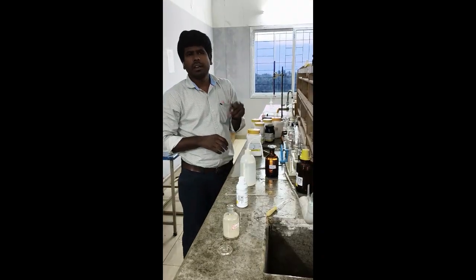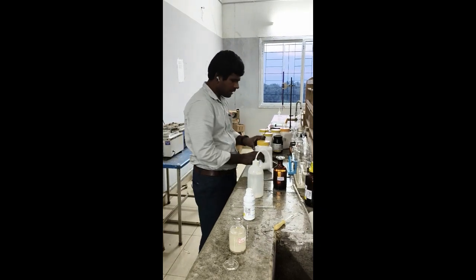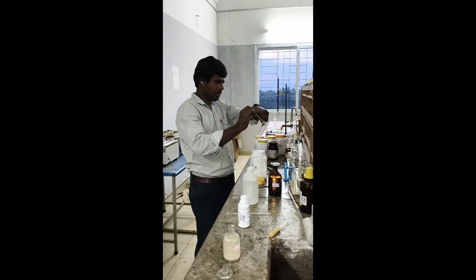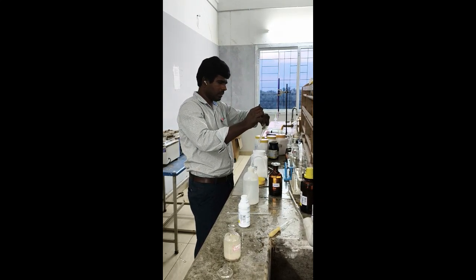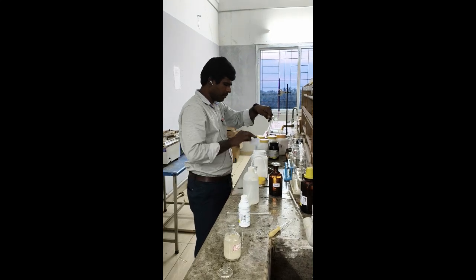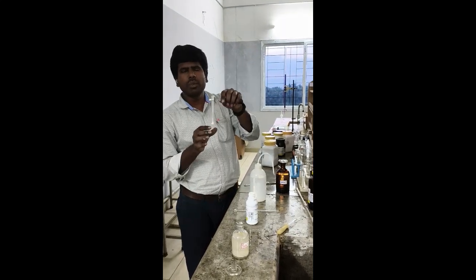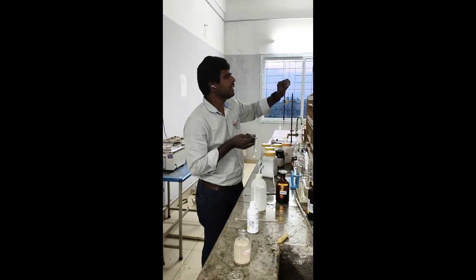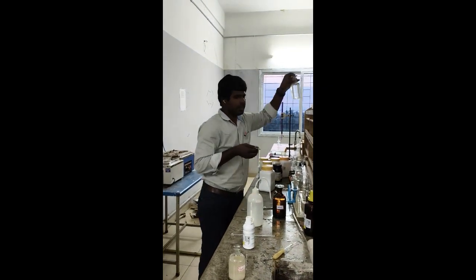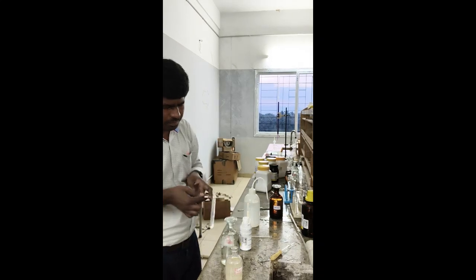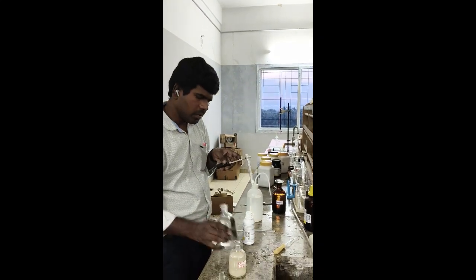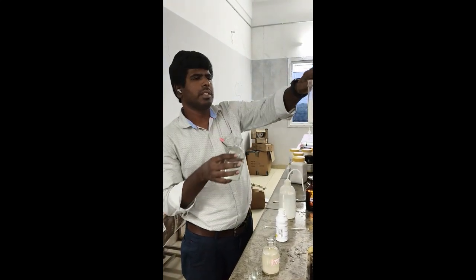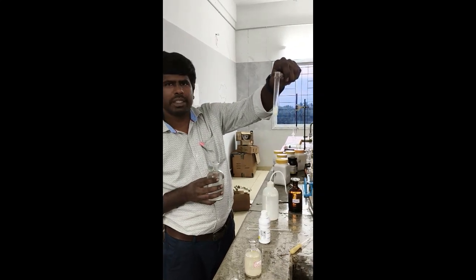Okay, next carbonate we have to confirm. So again take salt. Dissolve with dilute HCl, and you will get brisk effervescence due to carbon dioxide gas release, which confirms carbonate. So add dilute HCl. You can see the brisk effervescence due to the carbon dioxide gas release.